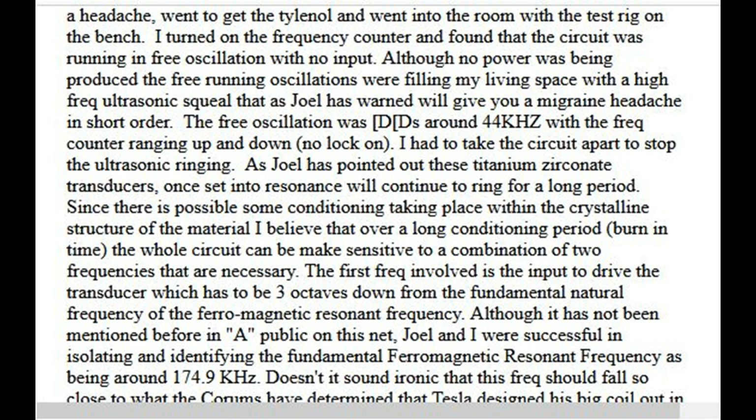As Joel has pointed out, these titanium zirconate transducers, once set into resonance, will continue to ring for a long period. Since there is possibly some conditioning taking place within the crystalline structure of the material, I believe that over a long conditioning period, burn-in time, the whole circuit can be made sensitive to a combination of two frequencies that are necessary.